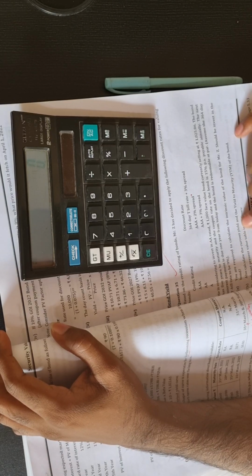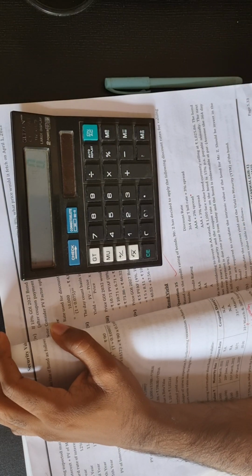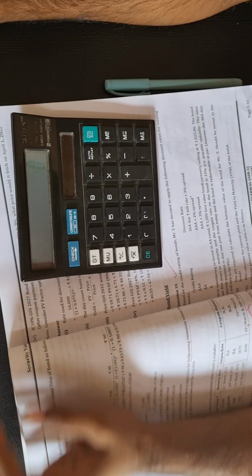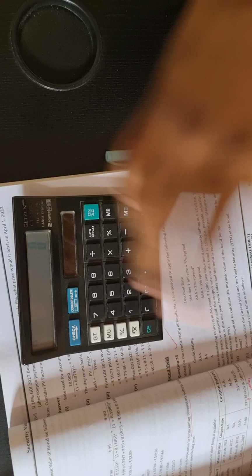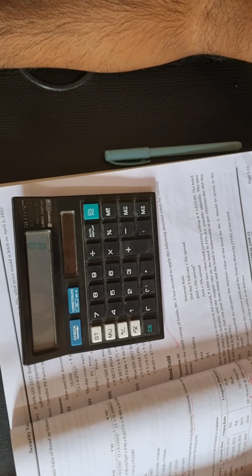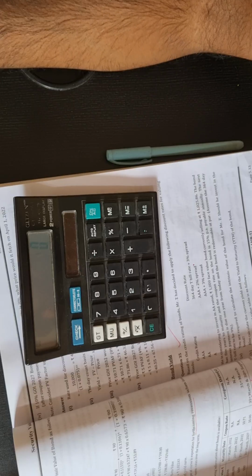also calculate the current yield and YTM of the bond. They are asking current yield and YTM of the bond. What is the formula for current yield? Current yield is only the interest divided by the amount you invested.